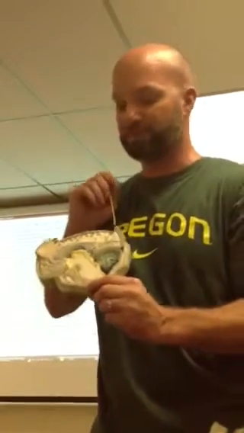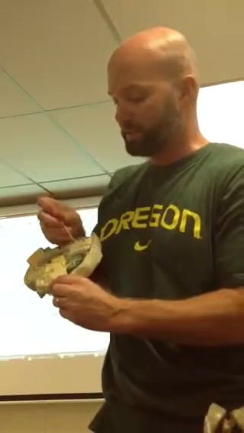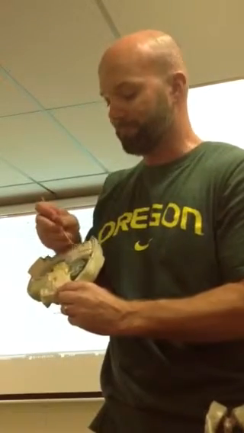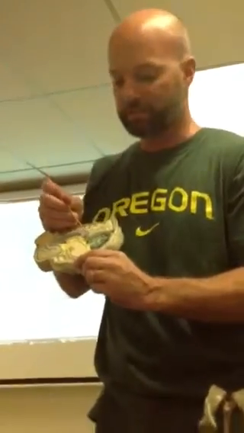How about this groove here? Parieto-occipital sulcus. Here's another dural sinus. This one's running in the horizontal plane, kind of around the back: transverse. How about this dural fold right here? Tentorium cerebelli.